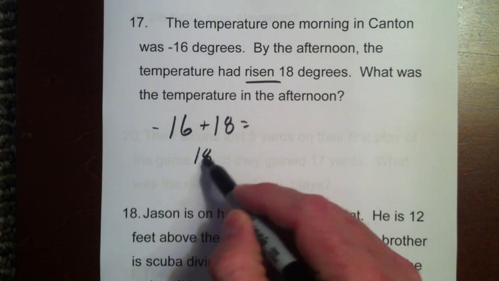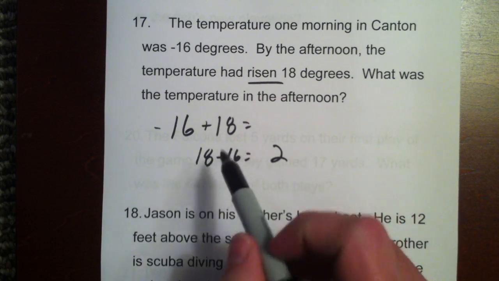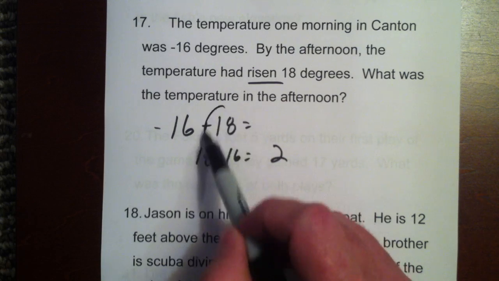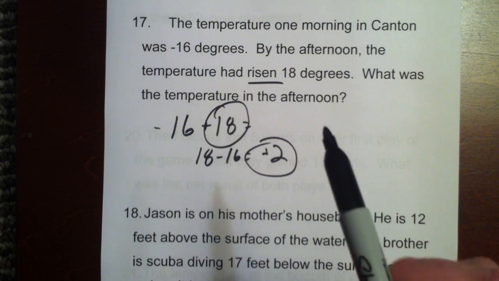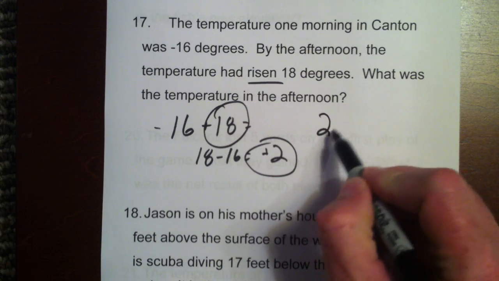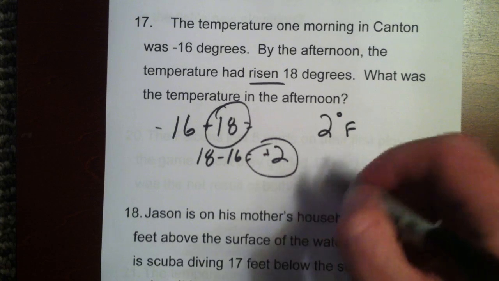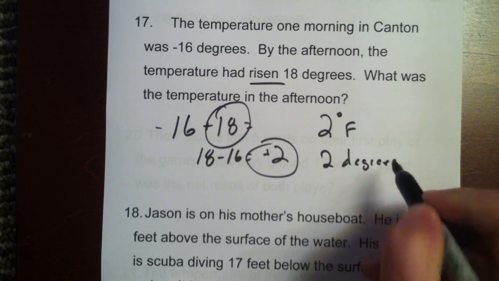We're going to say 18 minus 16 equals 2. I'm going to take the sign of the furthest number. The number that's farthest from 0 is 18. The answer is 2. Now, the answer isn't just 2, though. What was the temperature in the afternoon? We need to say 2 degrees Fahrenheit, or you can write out 2 degrees would be fine also.